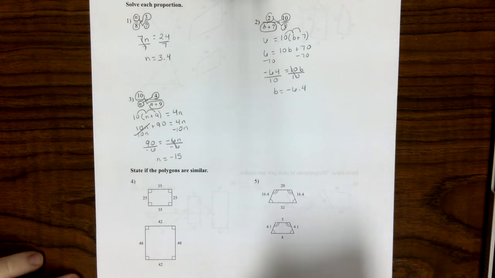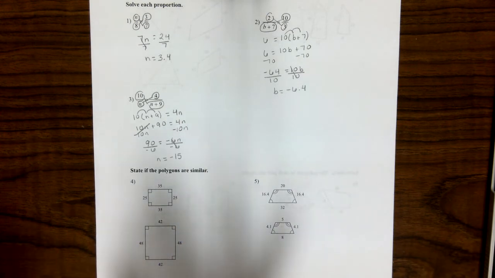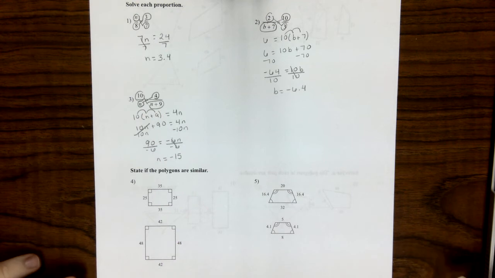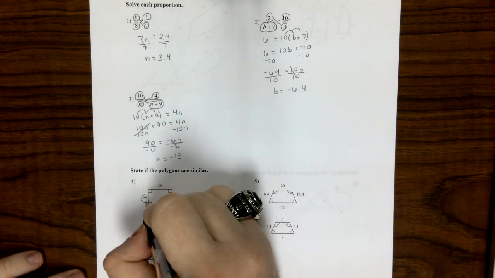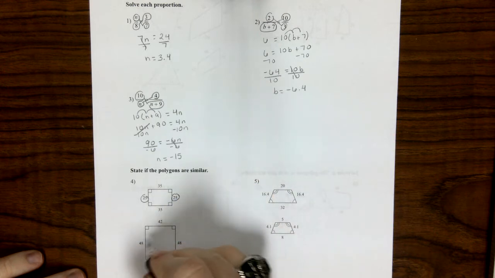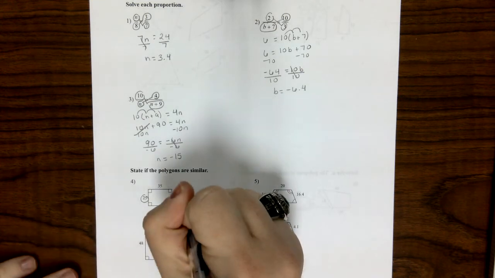So notice that every corner has 90-degree angles, so all the angles are congruent. Now we've got to start matching up sides. And so we've got two different rectangles here. So notice that 25s are the smallest in the smaller rectangle, and then 42s are the smallest in the bigger one. So those are going to go together.